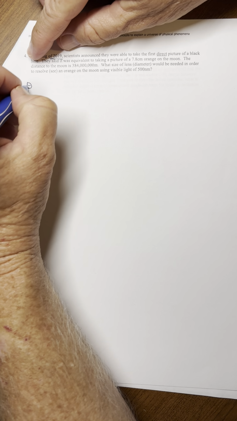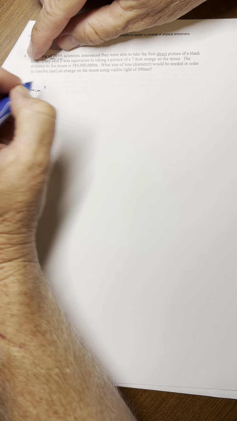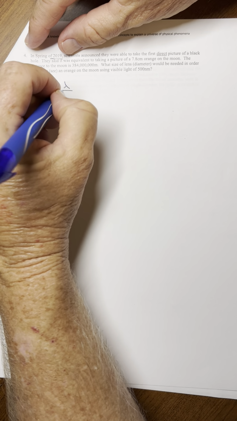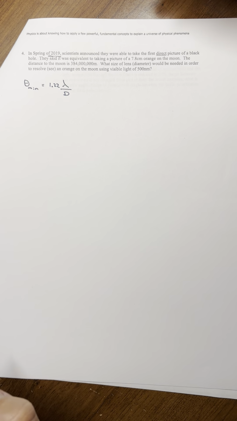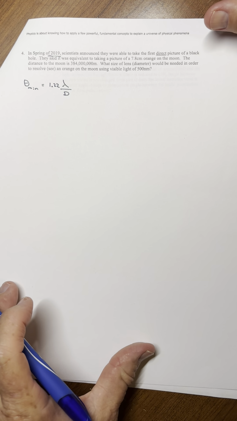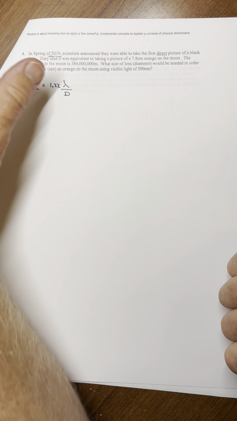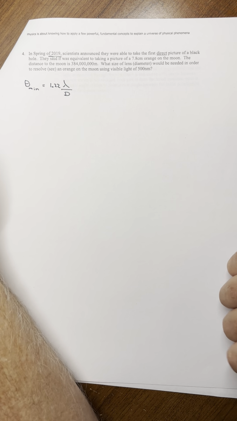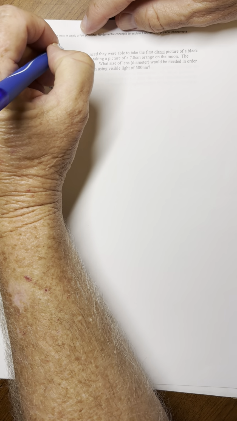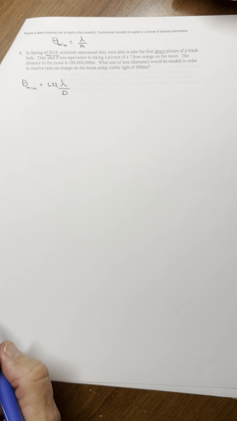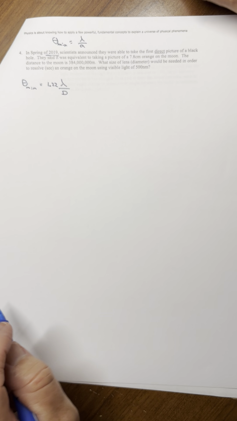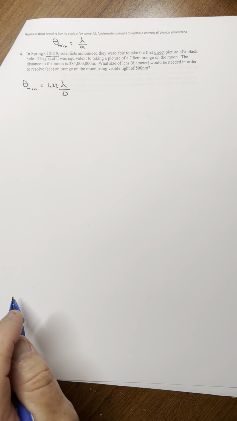And our minimum resolving angle, remember, is lambda over diameter. And there's an extra factor of 1.22 that we use for circular apertures. And as I mentioned in the lecture, there is no 1.22 for what we derived. We said the minimum, and we derived it for a slit, would be lambda over A. So if you don't have the 1.22, that's not a big deal. It's a little more accurate with the 1.22.